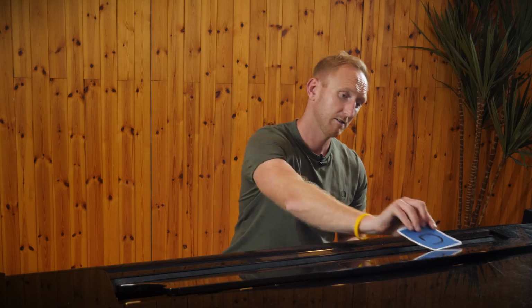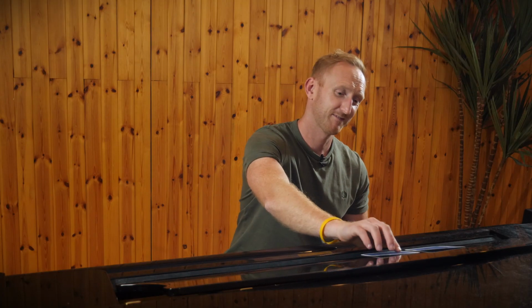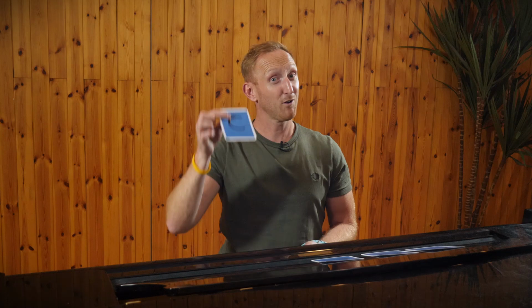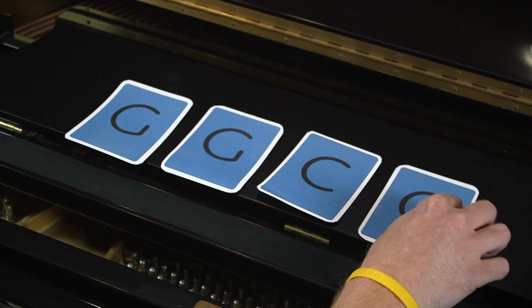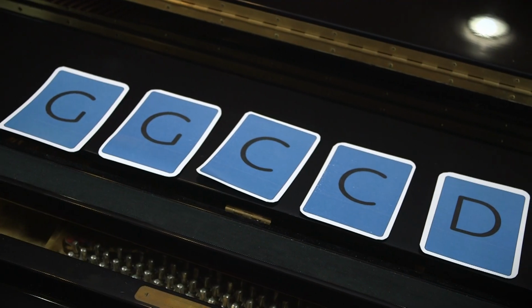So my first one is G. My second one is another G. My third note this time is a C. My fourth note is a C. Bit of a pattern here. And my last note that I'm going to choose for mine is D.